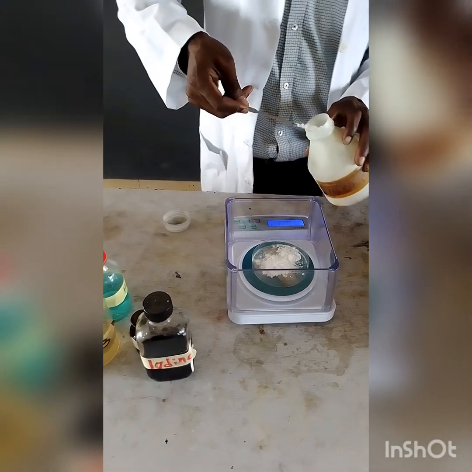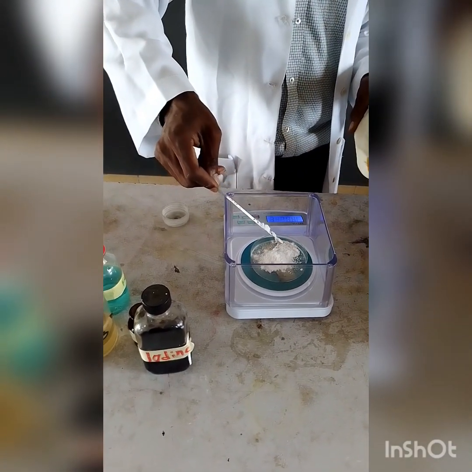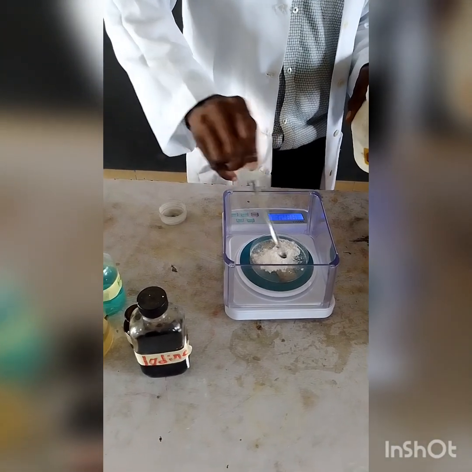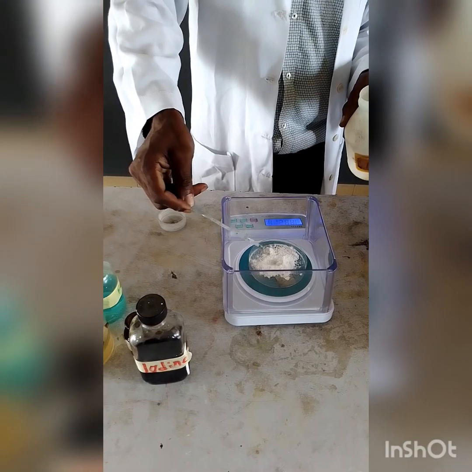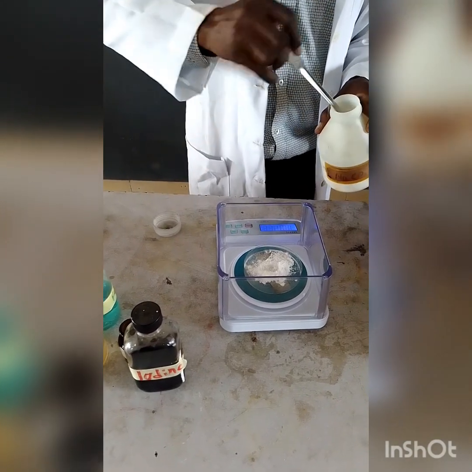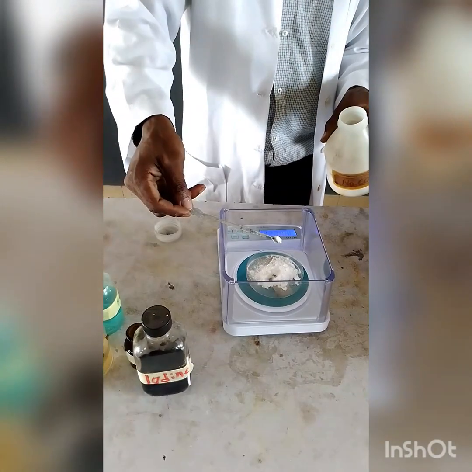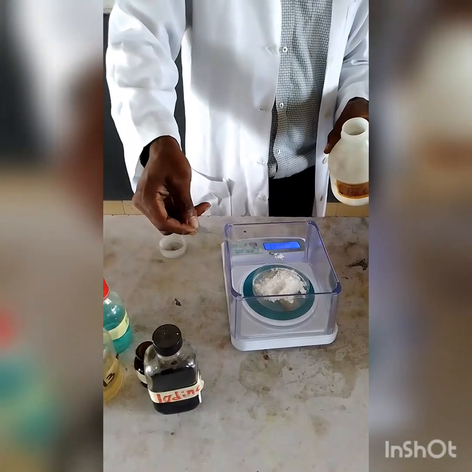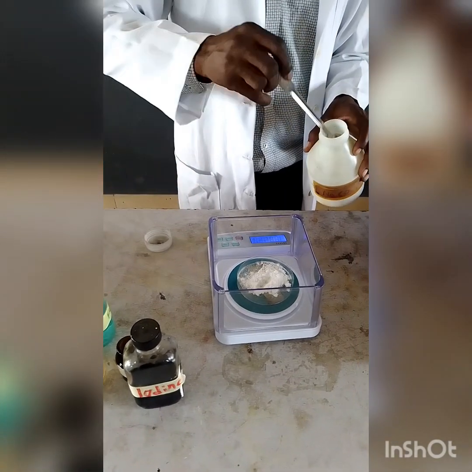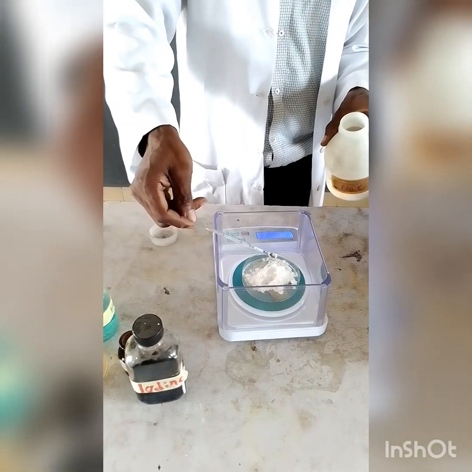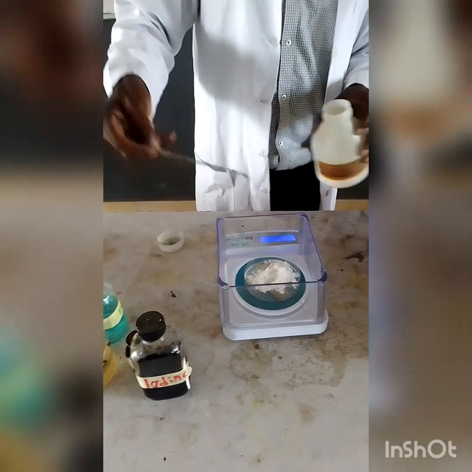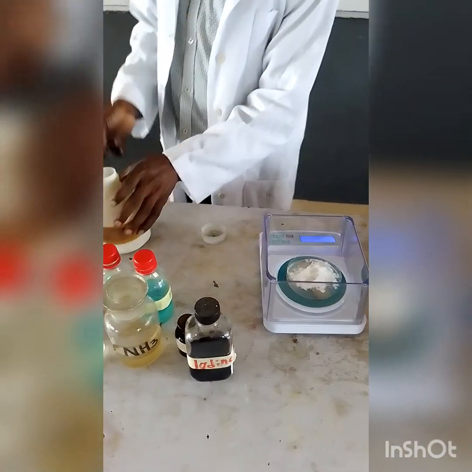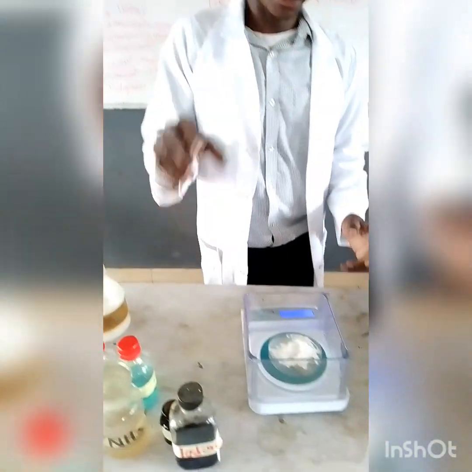Okay, it's almost there. That is 4.15. You are close, or it's more than 5. You just take a small quantity of it out. Almost there. Okay, that is 5.00 grams of sodium trioxocarbonate(IV) decahydrate.